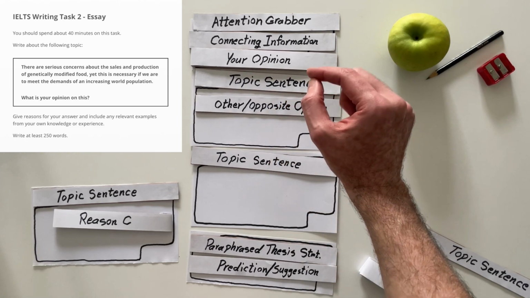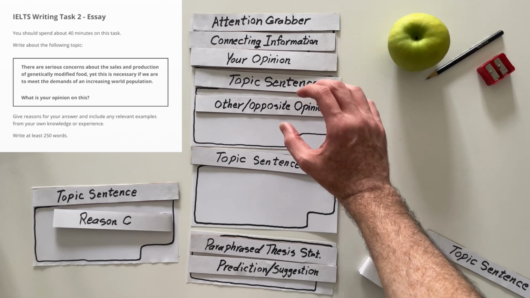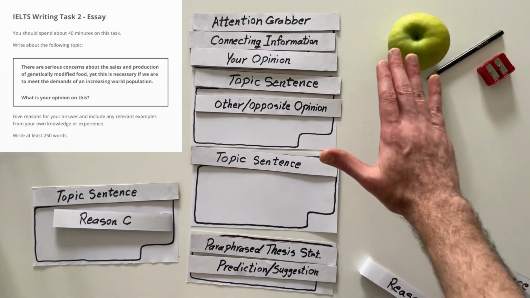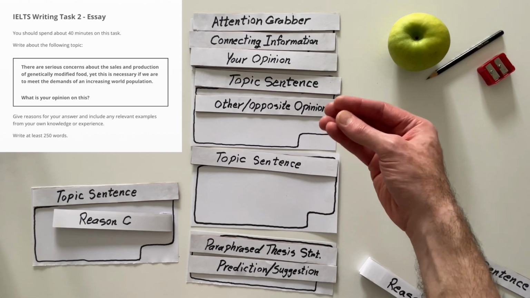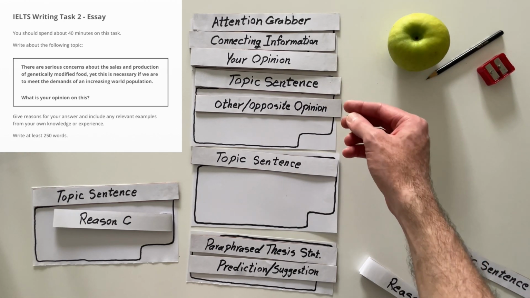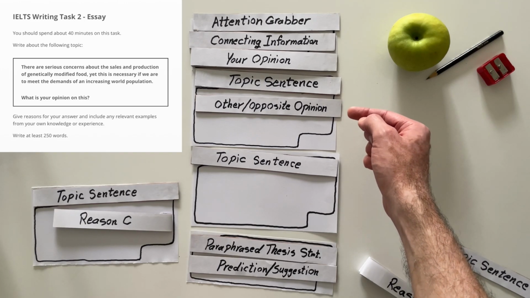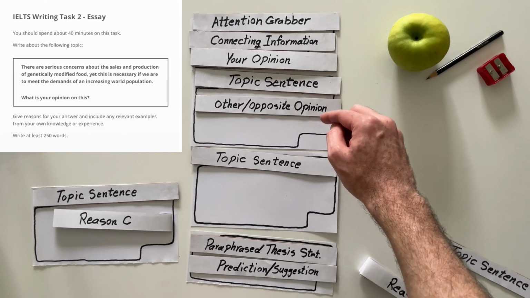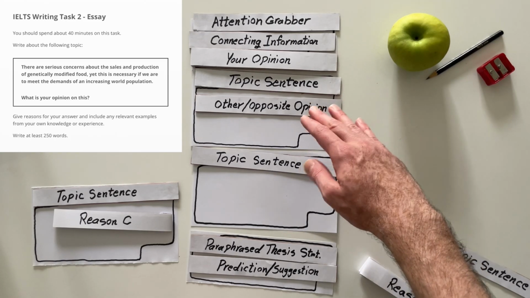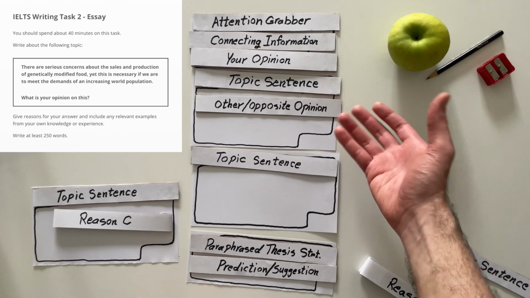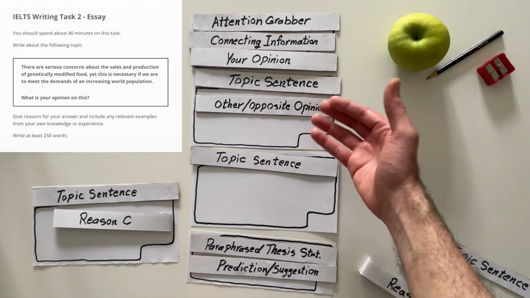You need to use some language so that you demote it, or make sure it is not as strong as it looks. So the other people's opinions can be stated here, but in the same paragraph, you also need to say that, as you can see, it's not very logical, or it cannot be like that.